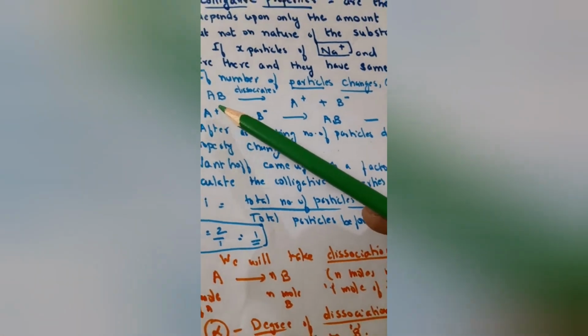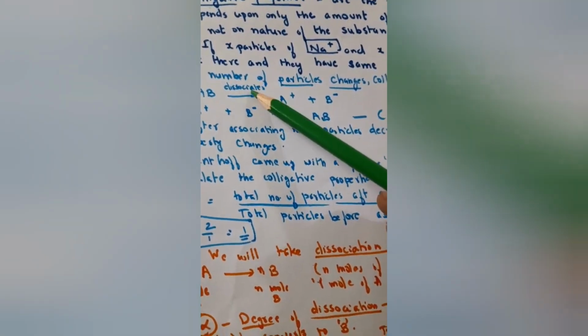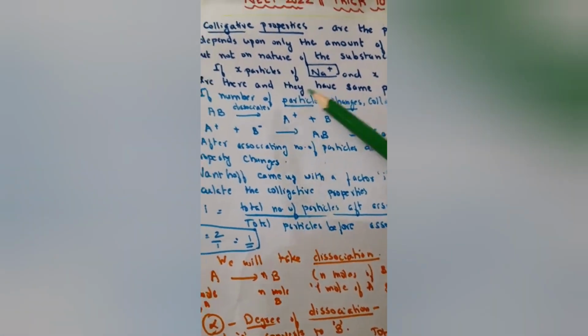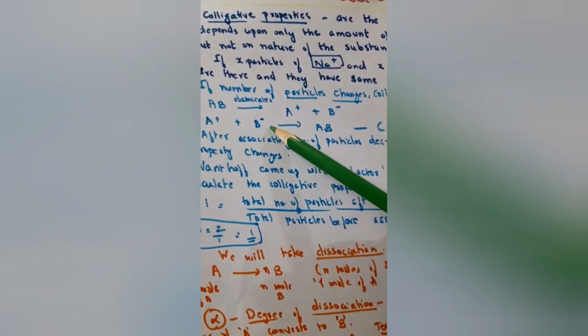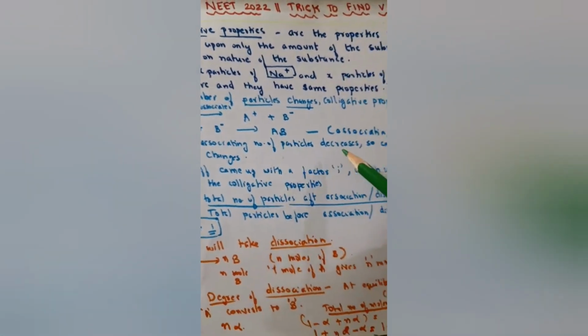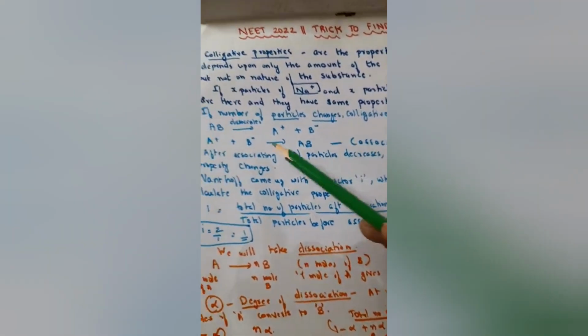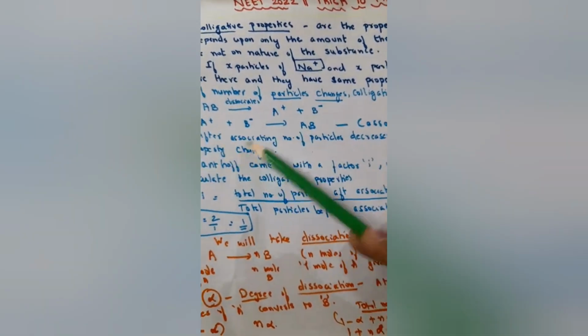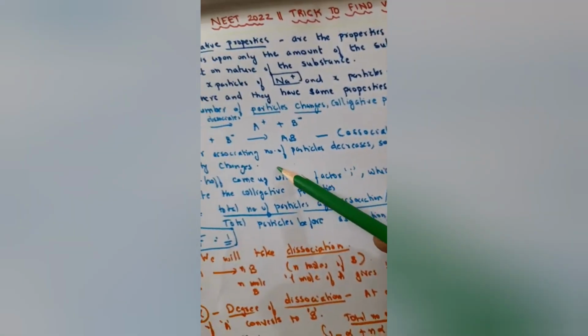Now we will consider one equation here: a substance AB dissociates. What is meant by dissociation? Breaking up into A+ and B-. And what happens if A+ and B- combine? It becomes AB, that is what we call association. So dissociation means break up and association means getting combined. Now what happens after association? The number of particles will decrease, and because of that the colligative property also will change.